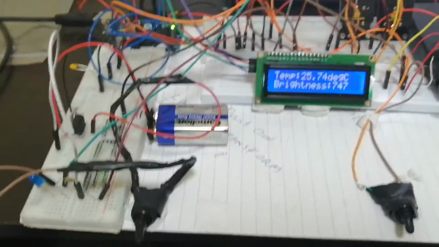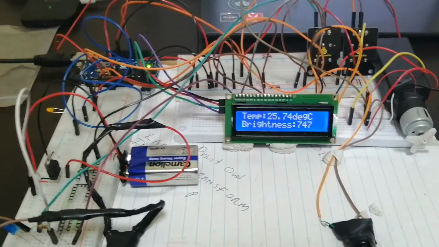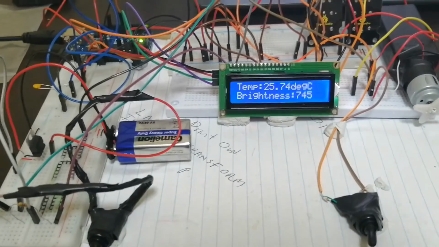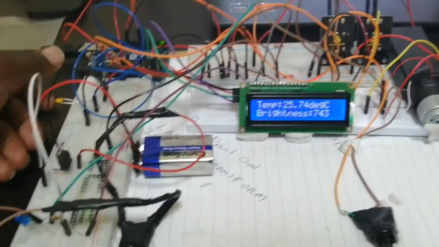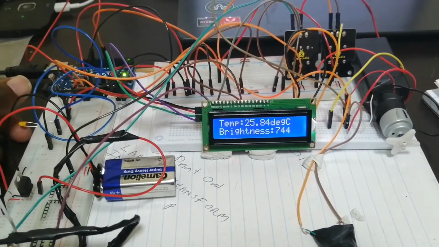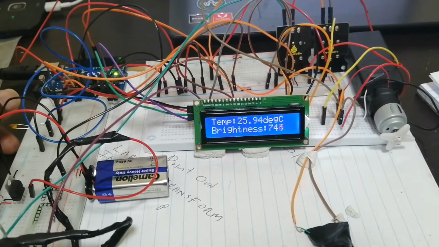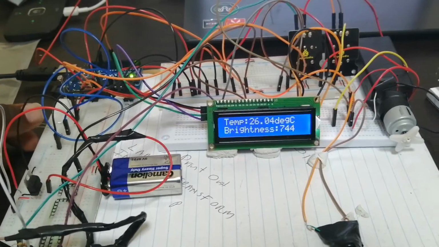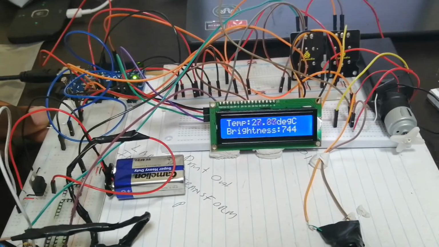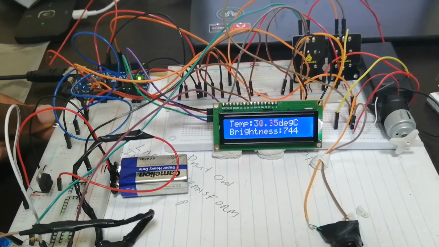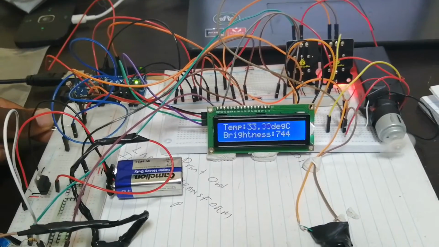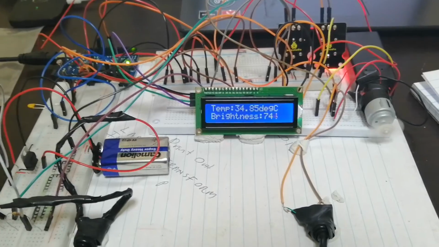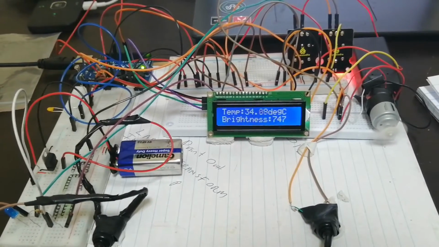So let me start with the fan. I'm just gonna demonstrate with my hands because my hands' temperature is very high. Looking at the temperature sensor, the value will just increase, and it's in degrees Celsius. So just check it out as I touch the sensor, it goes up. Once it's above 32, then the fan is on. So the fan is just trying to reduce the temperature in the room.